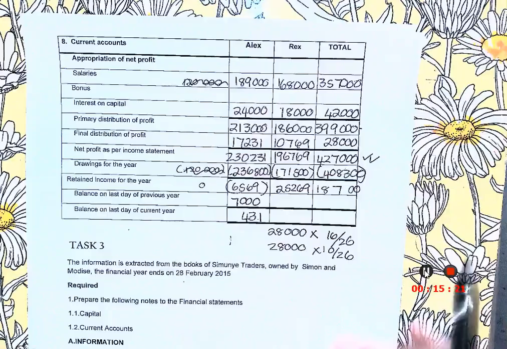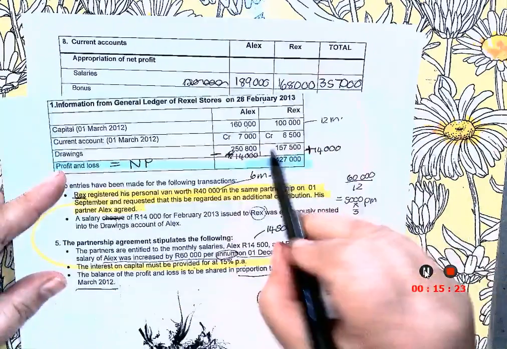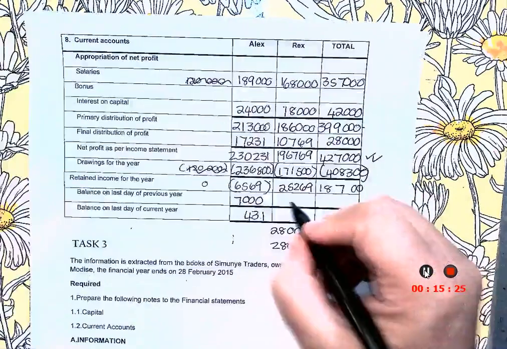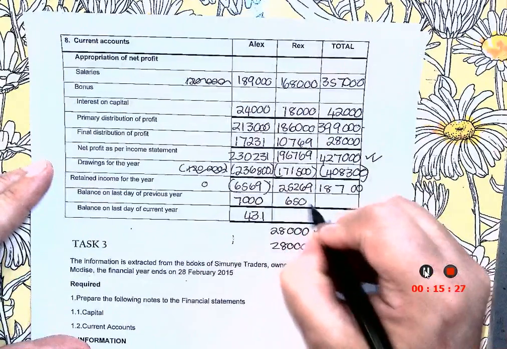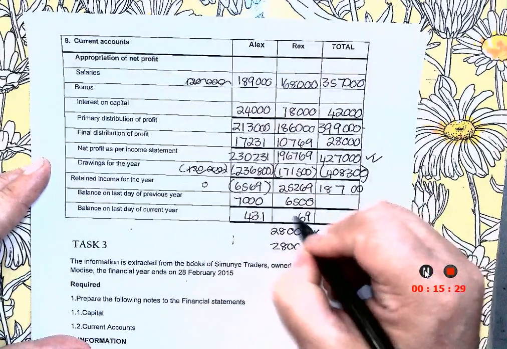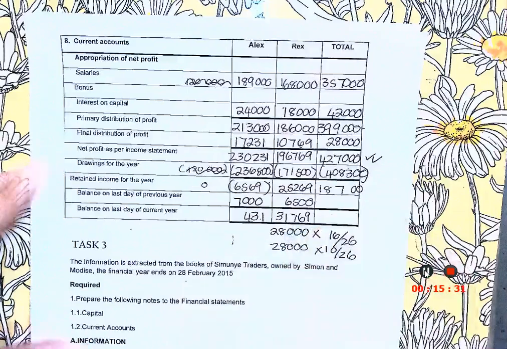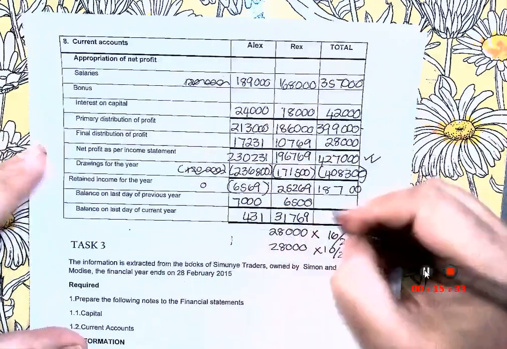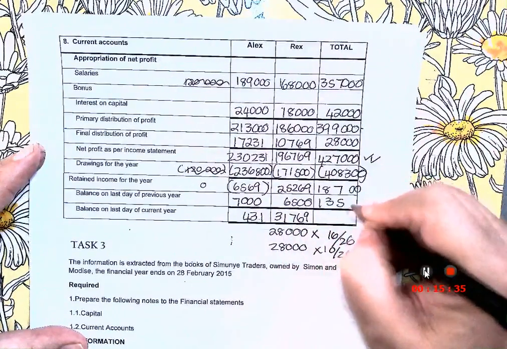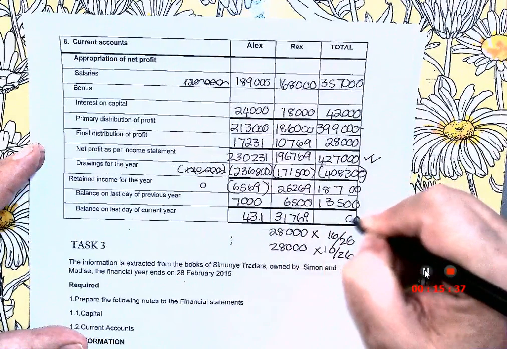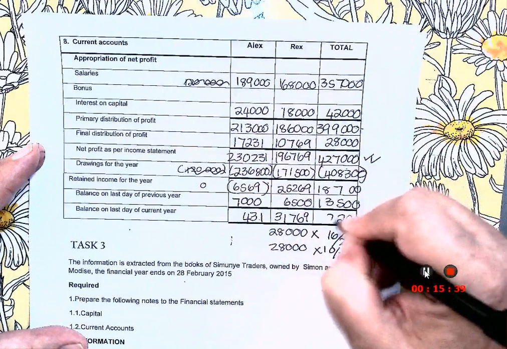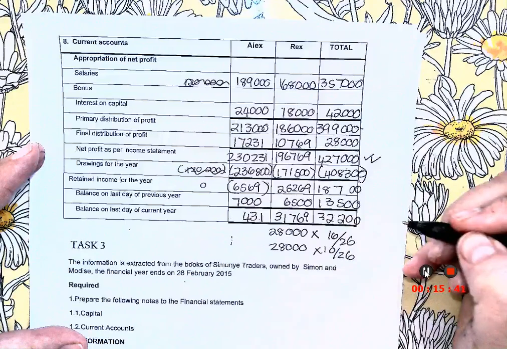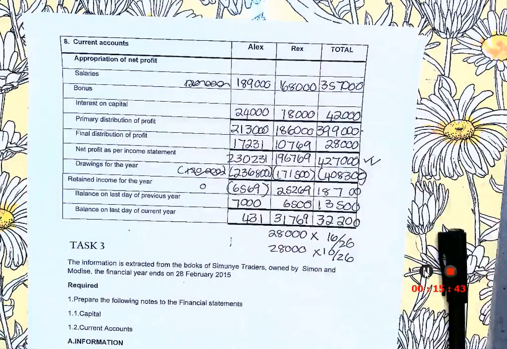Okay. Rex, however, has also got a credit balance, which is 65. So can you see this guy has a lot left? Okay. And now this adds up 13,500. Yeah. See, and there we go.